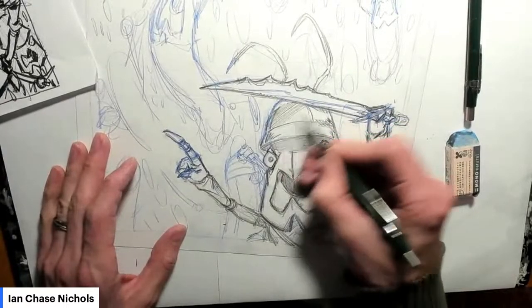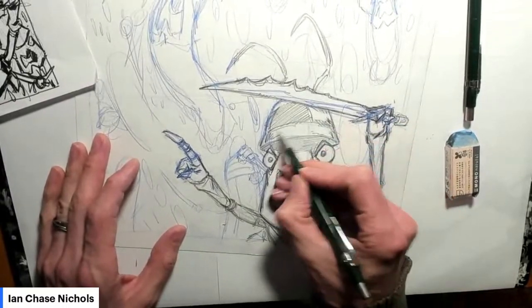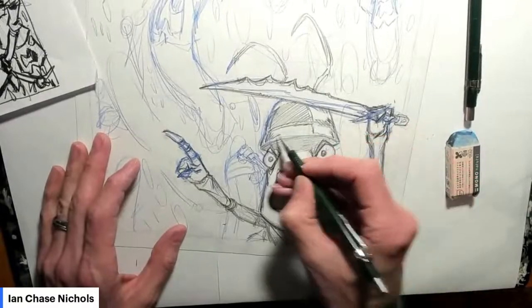Gotta fix the lighting. I just kind of roughed these things in when I was really tired the other day.